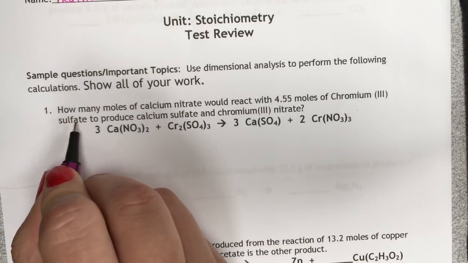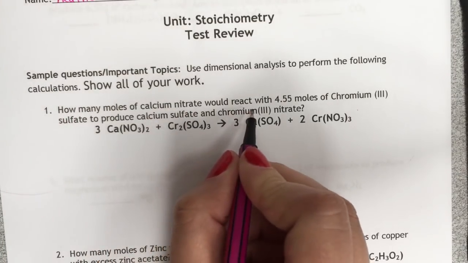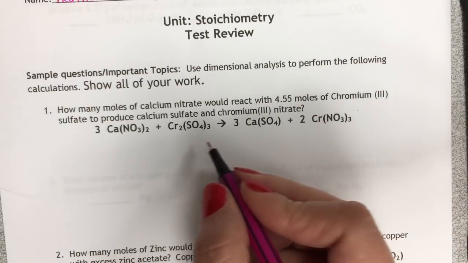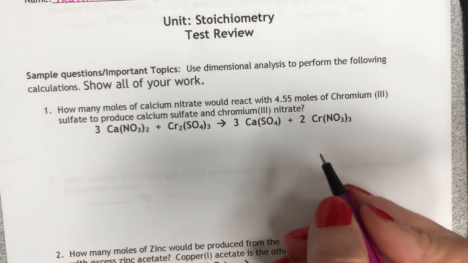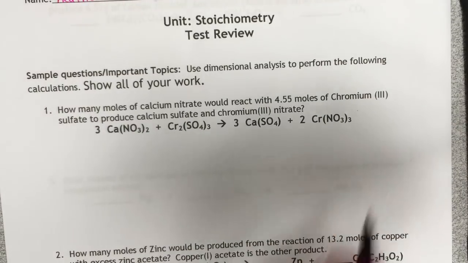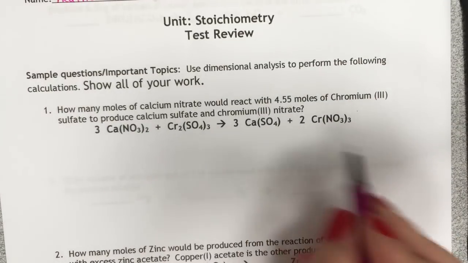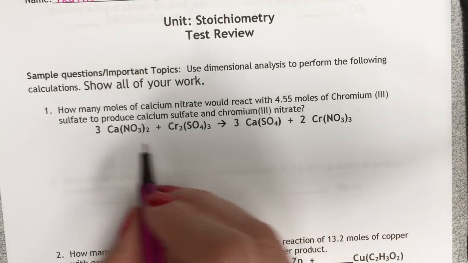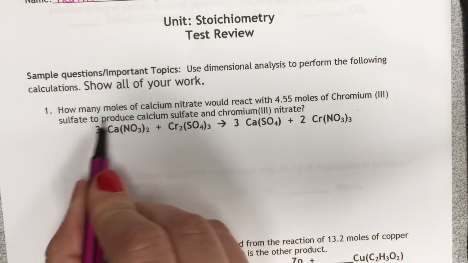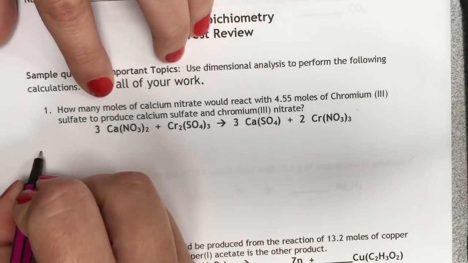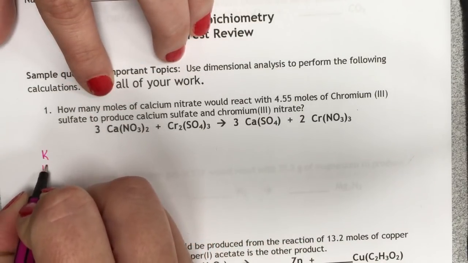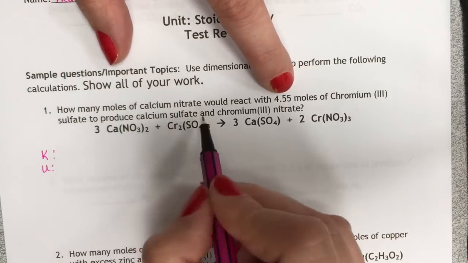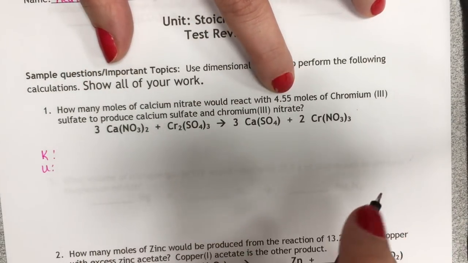So the question says, how many moles of calcium nitrate would react with 4.55 moles of chromium 3 sulfate to produce calcium sulfate and chromium 3 nitrate? The cool thing is they've already done our equation. We don't have to come up with the equation ourselves. It even balanced it for us. So all we're doing is writing our known and our unknown. It only gives us one known, so we're only doing a conversion.